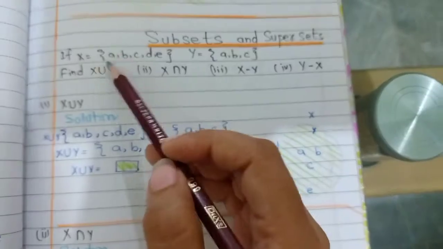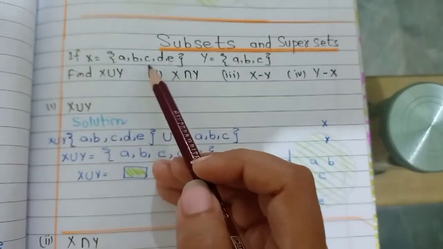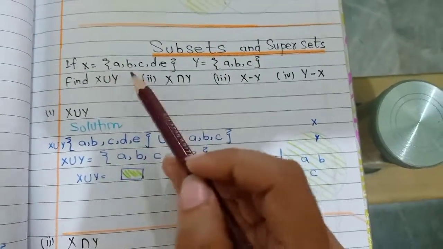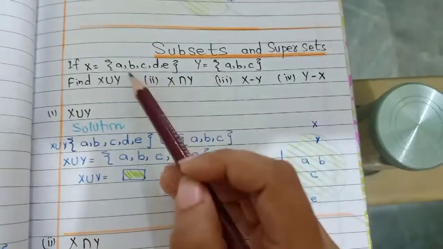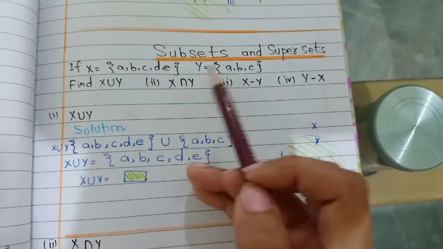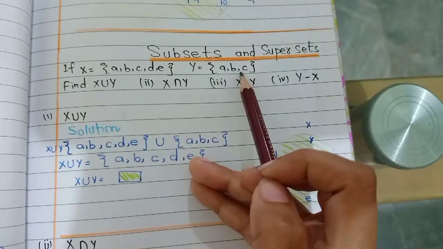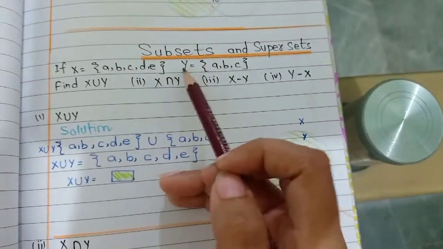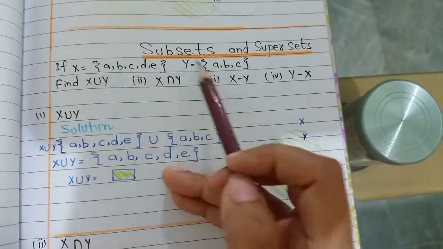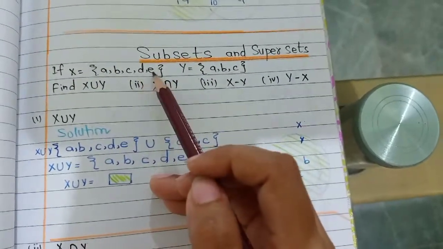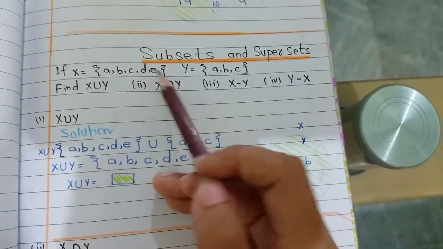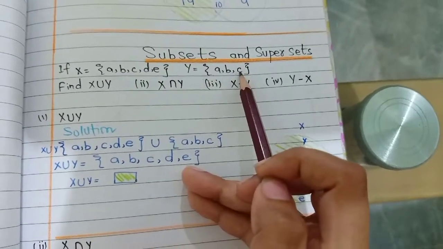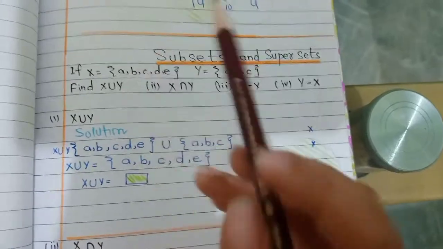For instance, if you look over here, A, B, C, D, E and A, B, C, so I can say that X is a superset of Y. Why? Because X has more elements than Y and a few of the elements are common in both X and Y. I will say that Y is a subset of X. Why is Y a subset of X? Because D and E, two elements, are missing from set X and a few elements are common. So this is subset and this is superset.